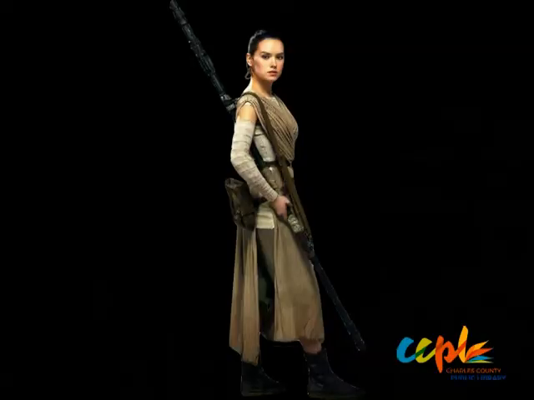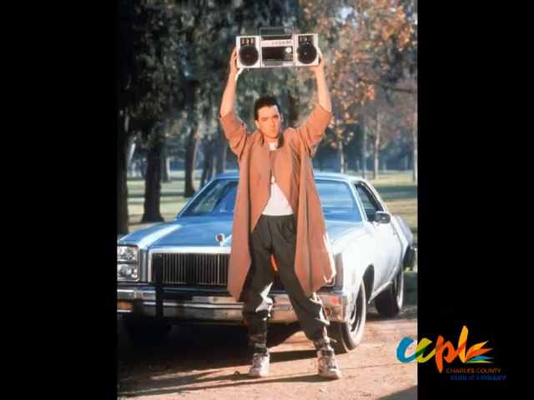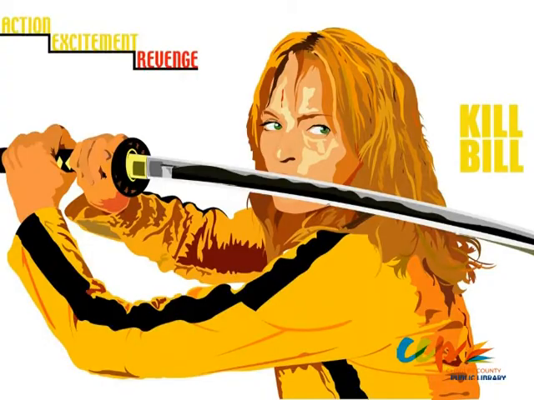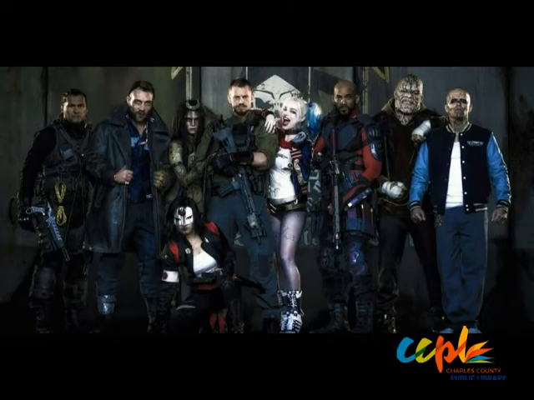Sometimes they have redeeming qualities, like Rey in the new Star Wars series, or if I may go old school here, Lloyd Dobler in Say Anything. But your character may not have a lot of redeeming qualities and may go the route of the anti-hero in movies like Pirates of the Caribbean, Kill Bill, Joker, or The Suicide Squad. That's okay. Even if your character is not squeaky clean morally, there are still ways you can inspire your audience to identify with that main character. Here are just a few.